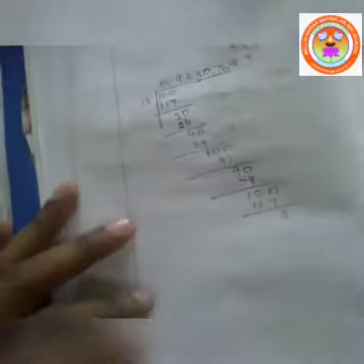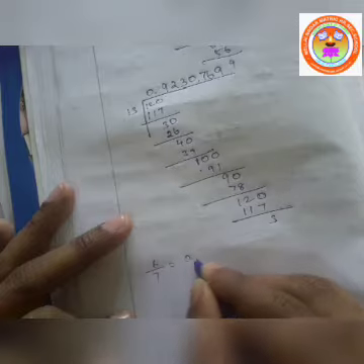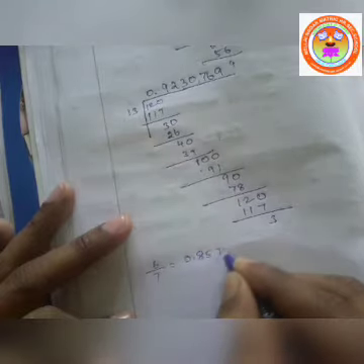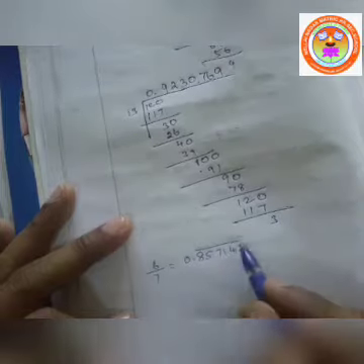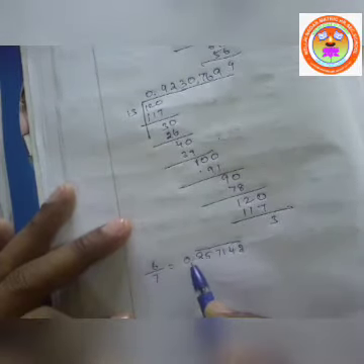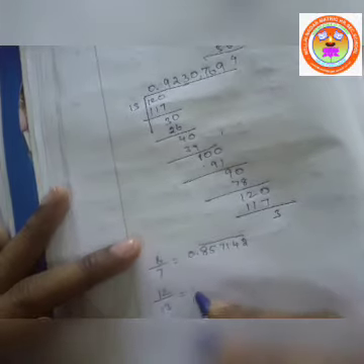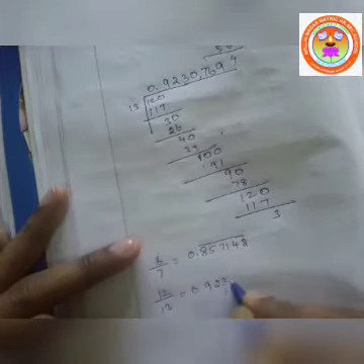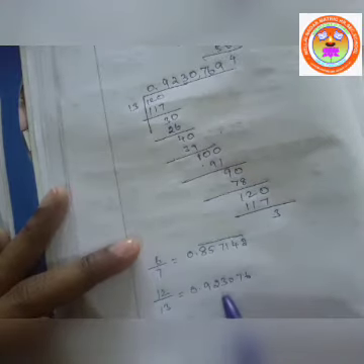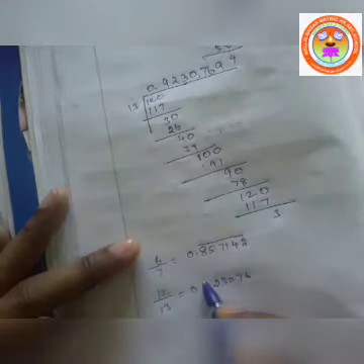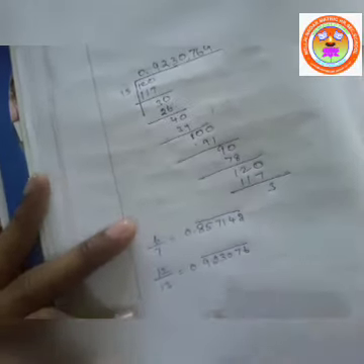After finishing this, you can write 6 by 7 equal to 0.857142. This 857142 is repeating, recurring, so you have to draw a bar over it. And also 12 by 13 is equal to 0.923076. Here 923076 is recurring. So make note of that.